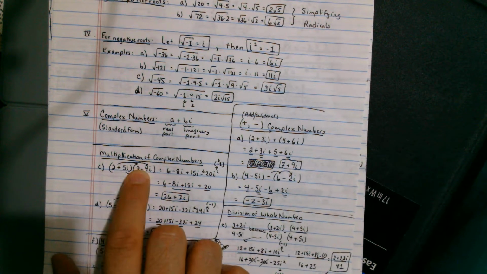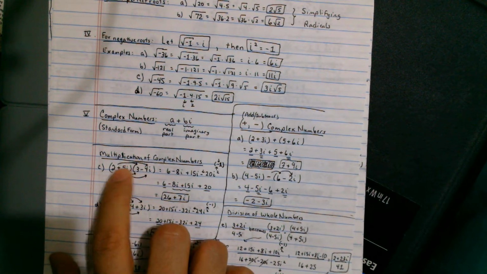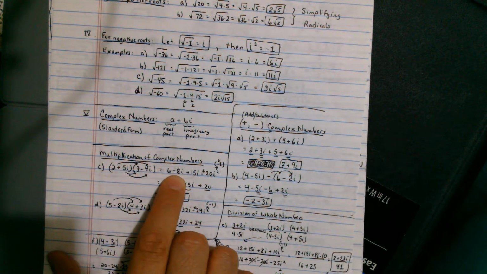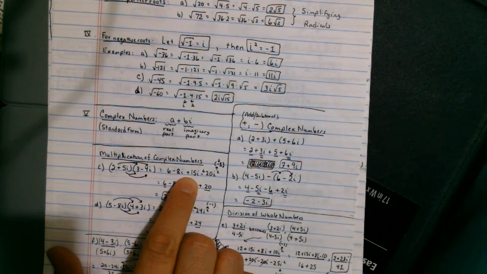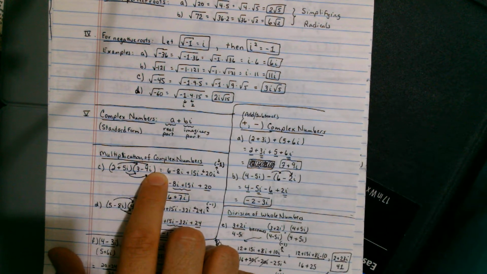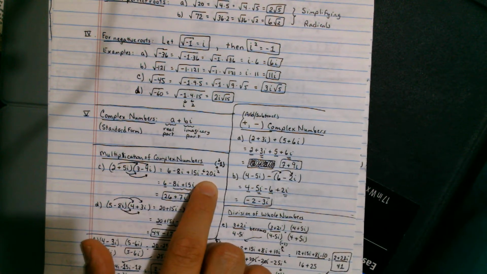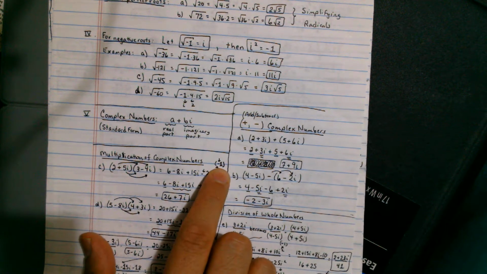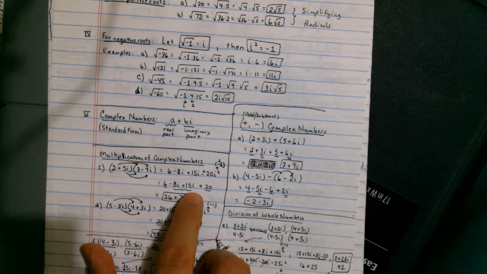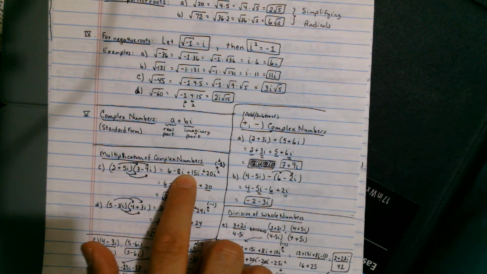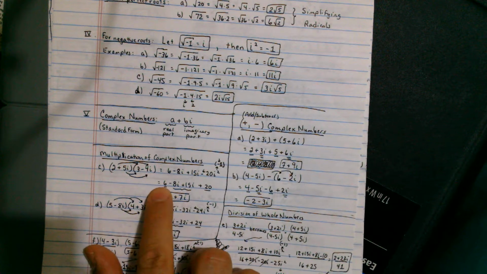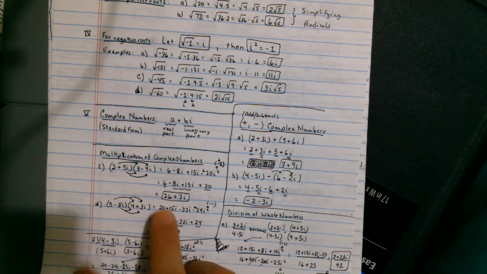Multiplication, you're FOILing. So 2 times 3 is 6. 2 times negative 4i is negative 8i. Negative 5i times 3 is negative 15i. Negative 5i times negative 4i is 20i squared. But i squared is negative 1. So negative 1 times 20 is negative 20. These two in the middle become 7i. And 6 plus 20 is 26.